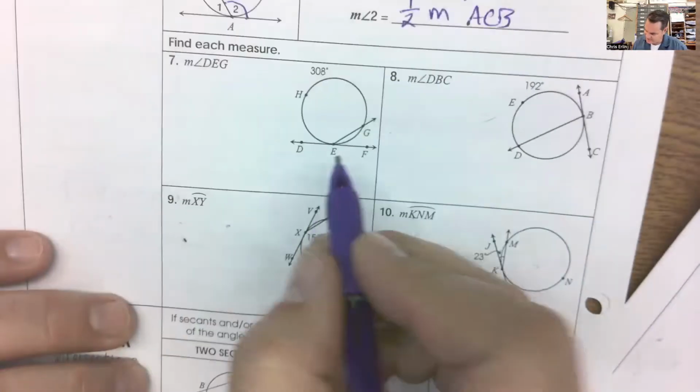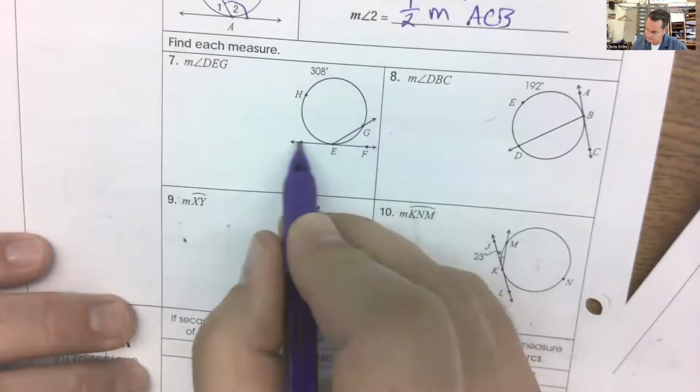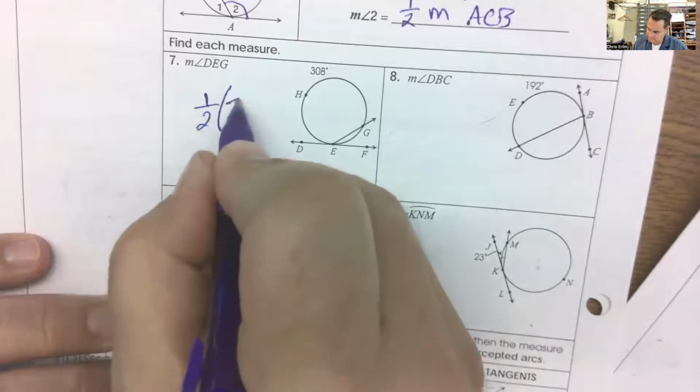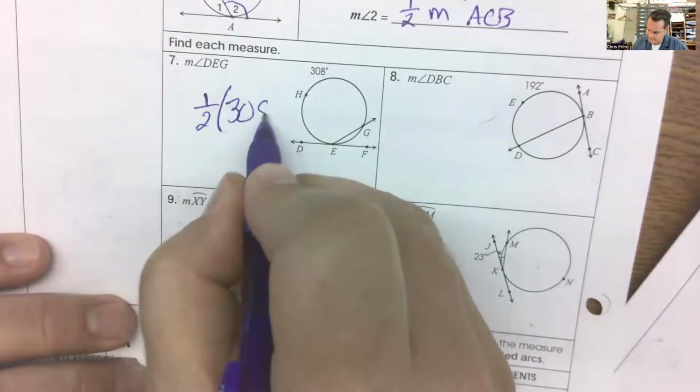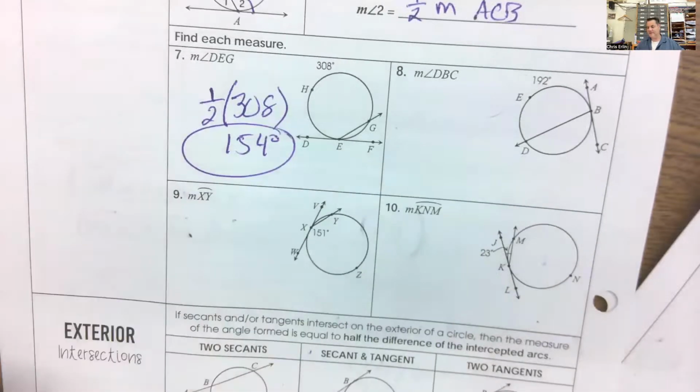So what's our answer to DEG here? Would be 1/2 of the measure of arc EHB. Yep, which is 308. So measure of angle DEG would be 154. Exactly. What about number 9? Take a look at number 9, see how you would solve that one.